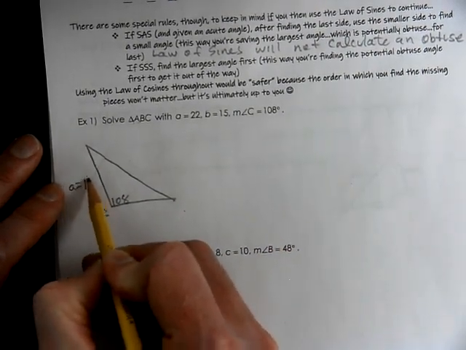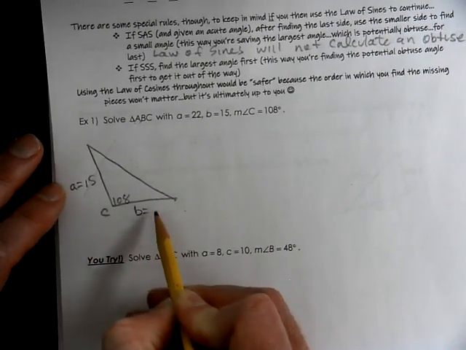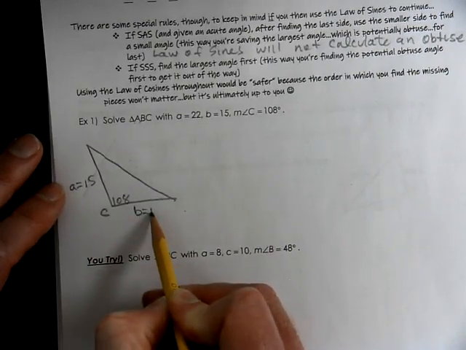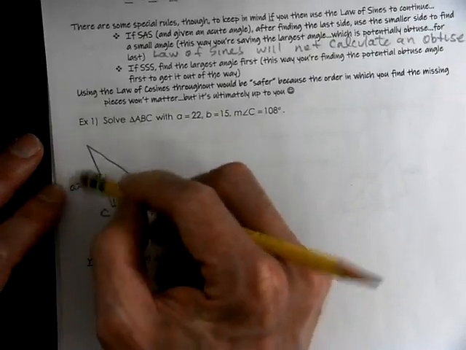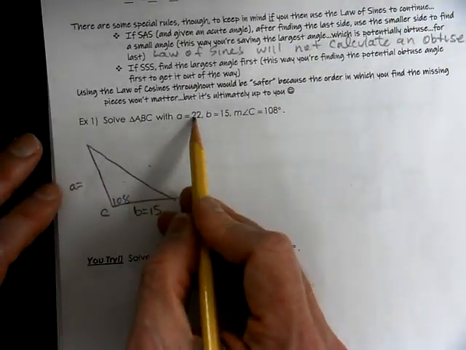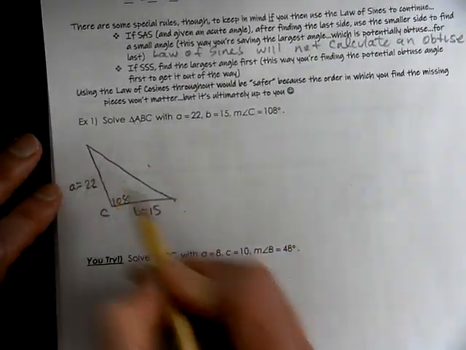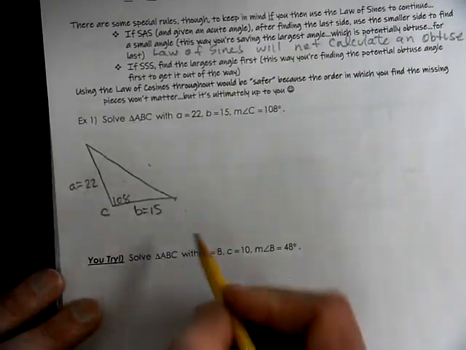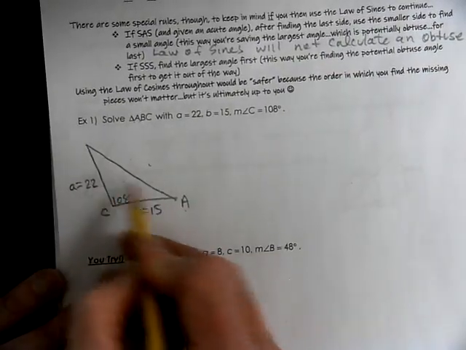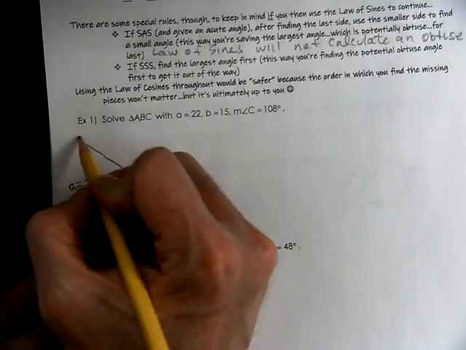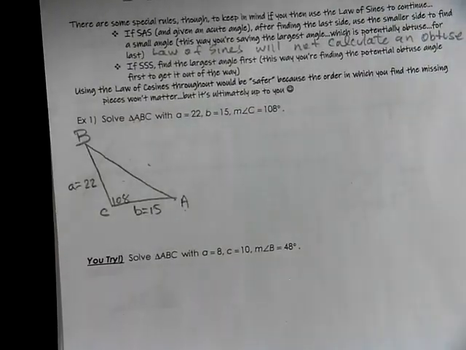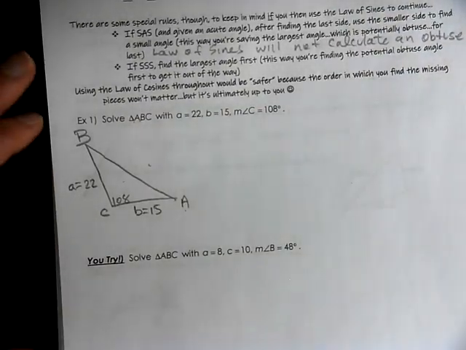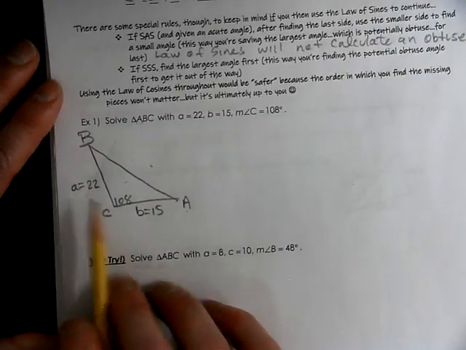It doesn't matter which one you put where, but it would matter which one you label correctly. So A was 22, B was 15. The angle has to be across from its side, and the angle is across from its side. So we've drawn our picture. So we see that we have side, angle, side.